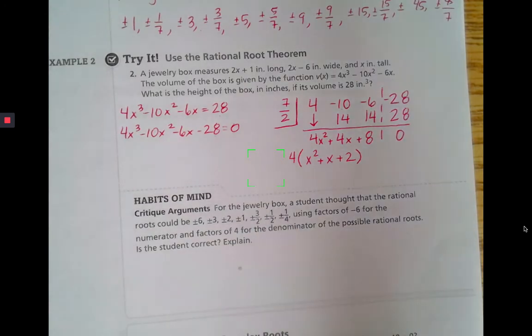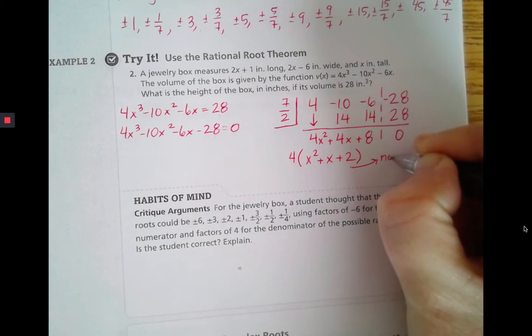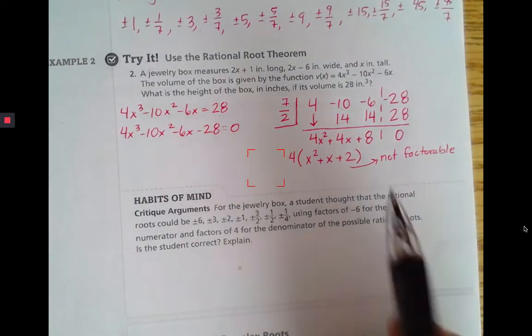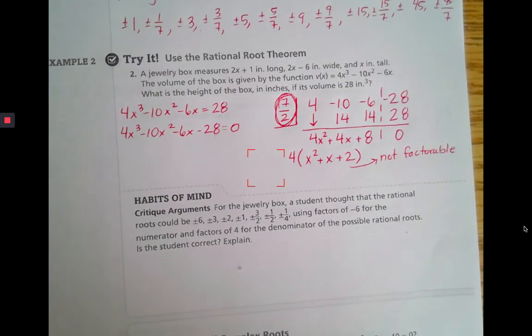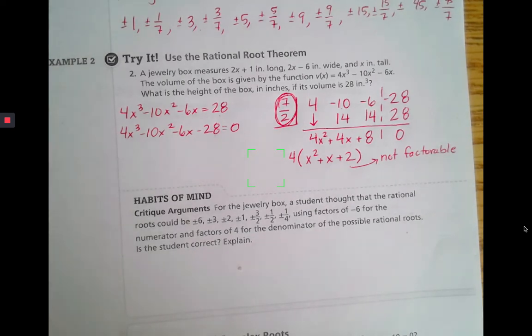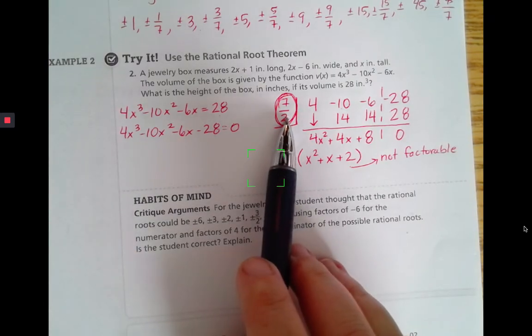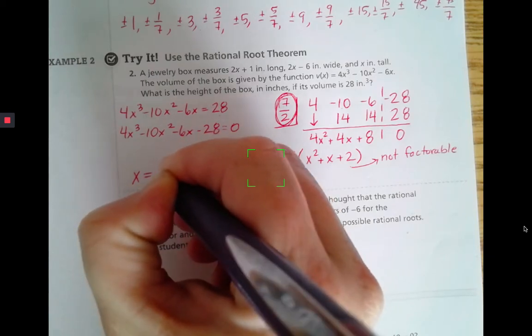So this tells us, I'm going to draw a little arrow, and I'm going to say not factorable. Since this is not factorable, this tells me that this number inside our box here is our only real solution, okay? Since that is our only real solution, that tells me that x has to equal this number. So I'm going to say x equals 7 over 2, because that was our only real solution.